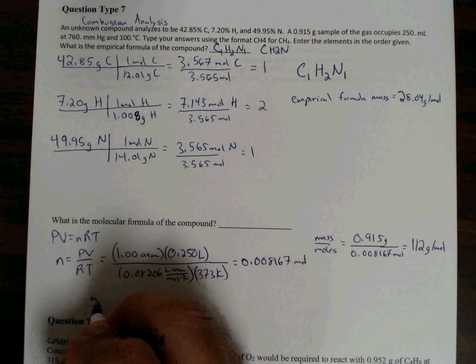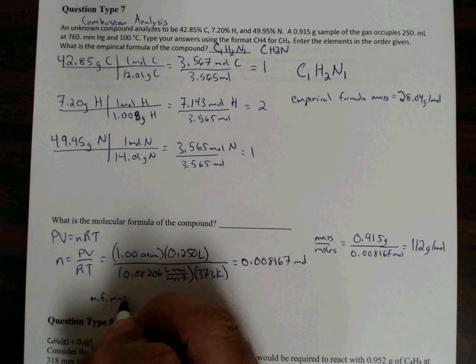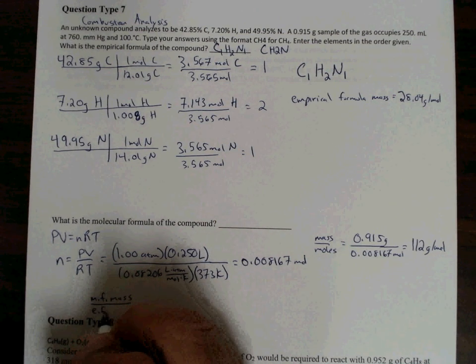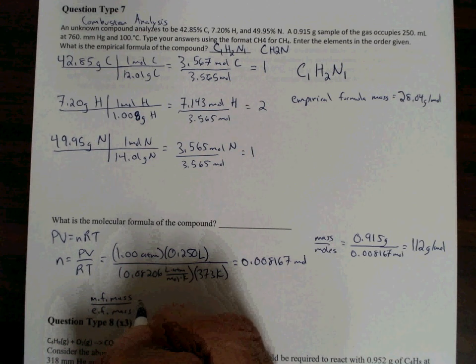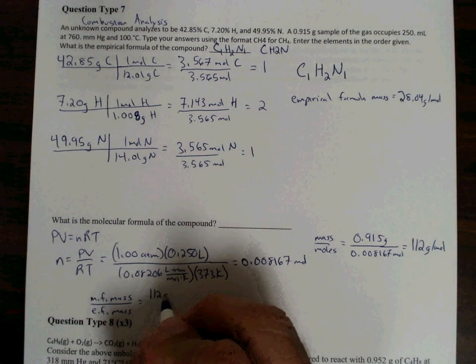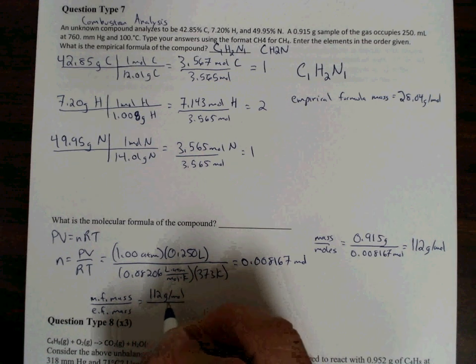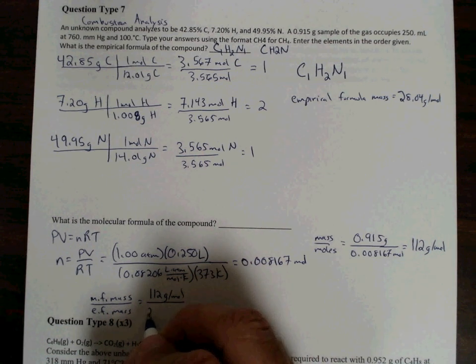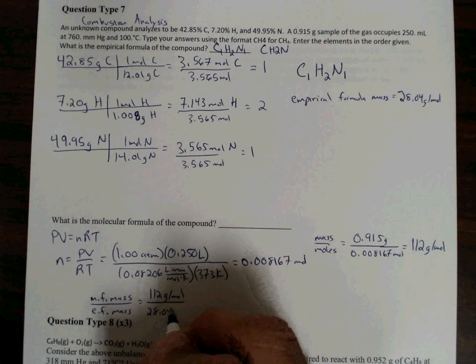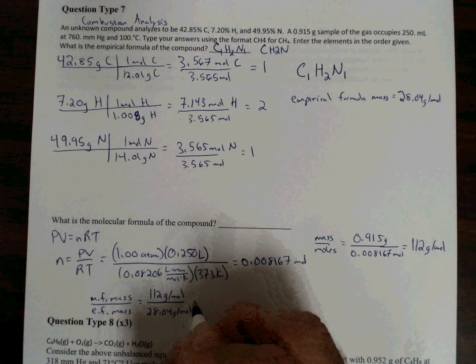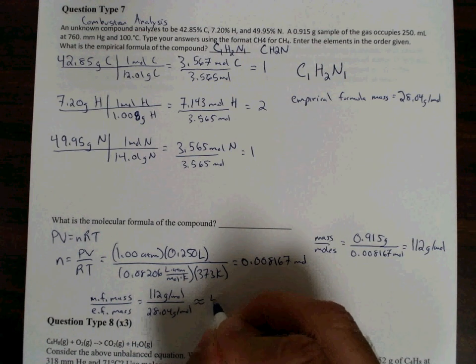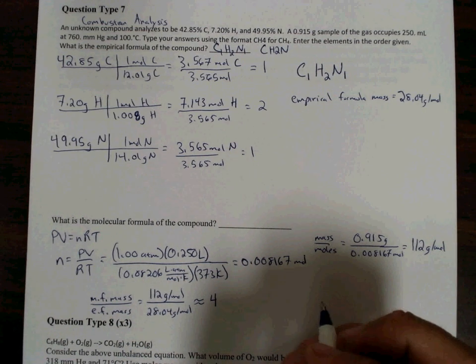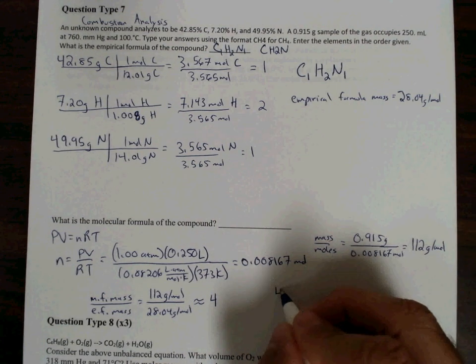So my ratio of molecular formula mass divided by the empirical formula mass is going to be 112 grams per mole divided by 28.04 grams per mole, which is about 4 times larger.